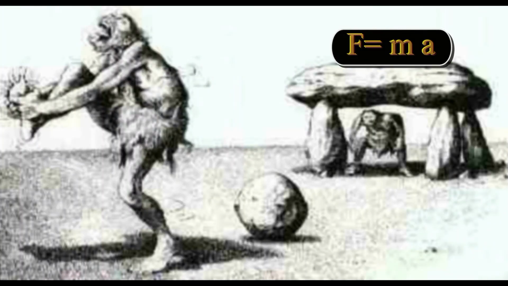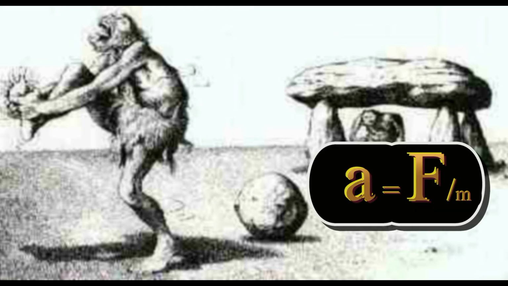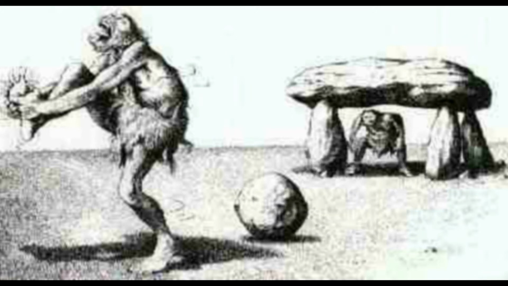Newton's second law of motion tells us that the acceleration of an object depends on two things: the force acting on the object and the mass of the object. Large forces acting on small masses give rise to large accelerations, but small forces acting on large masses will lead to very small accelerations. That's only one reason not to play soccer with a bowling ball.